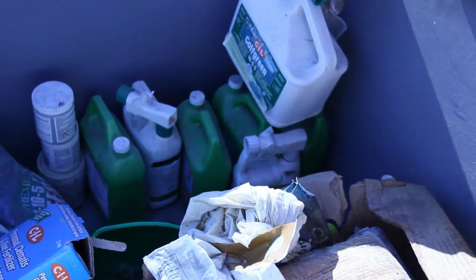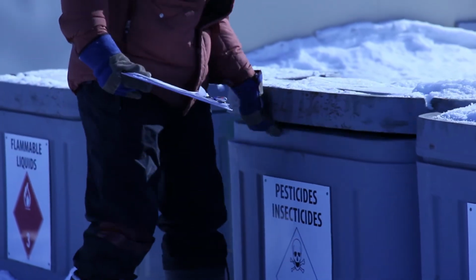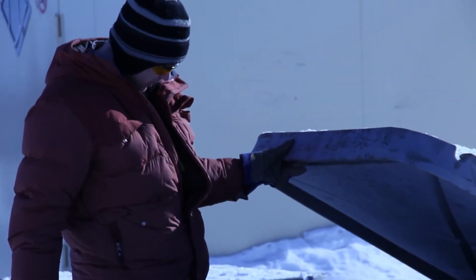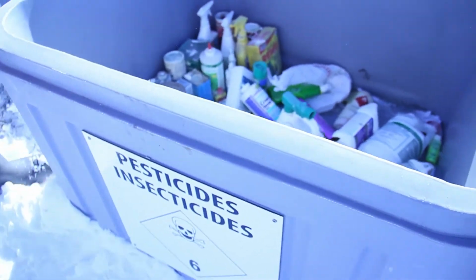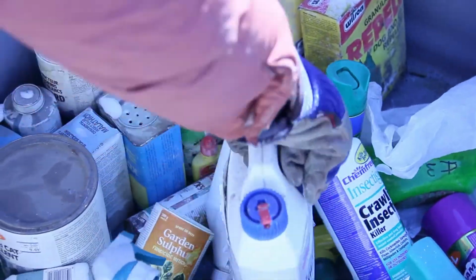A bin of pesticides. This is where you really got to be careful that things haven't been put in upside down and this thing isn't creating gases. So that seems like it's got room in it.